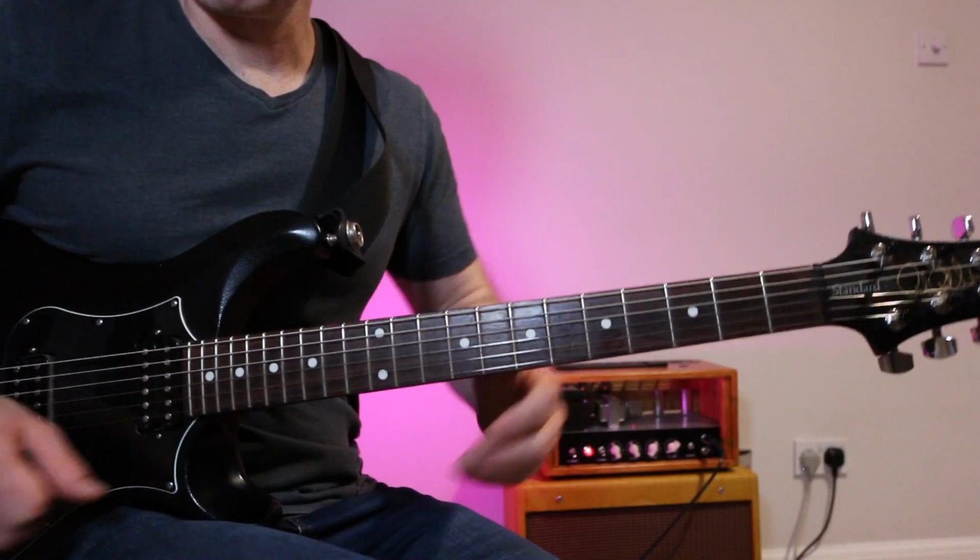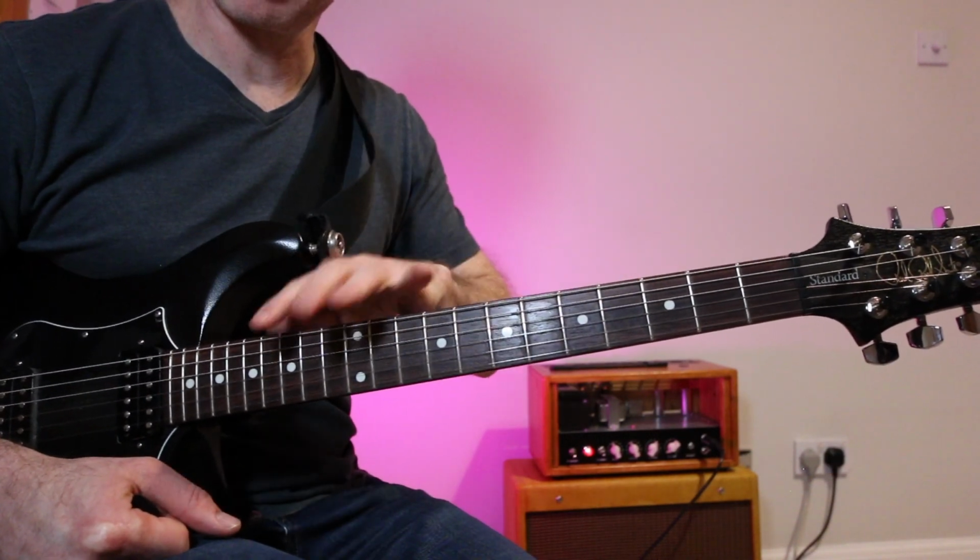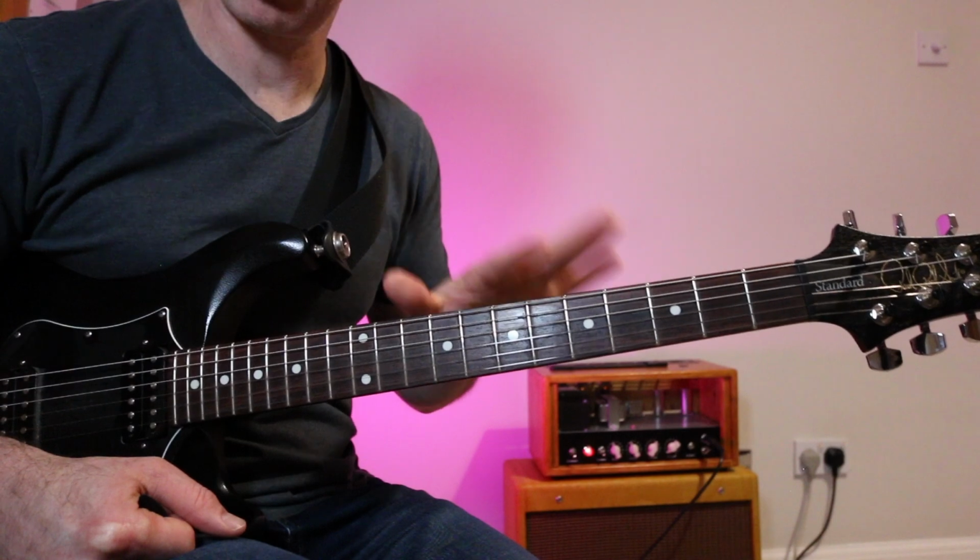I'm just going to play you out with something in the key of A. I'm going to put something in my looper and just mess around using those different shapes. I'll try and make it obvious which one I'm using as well.